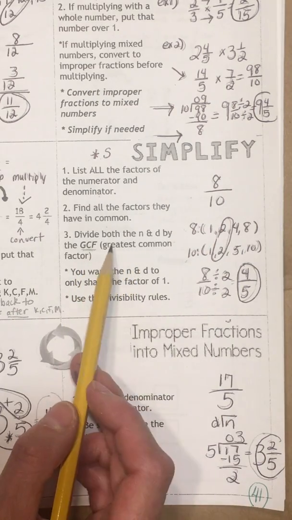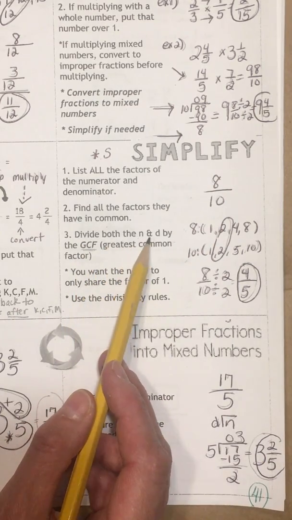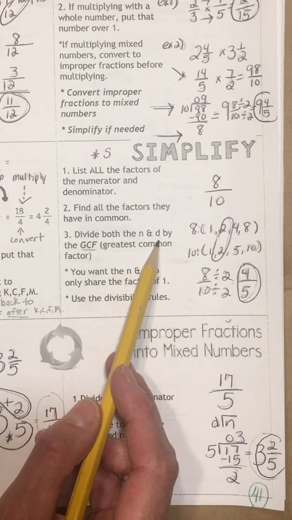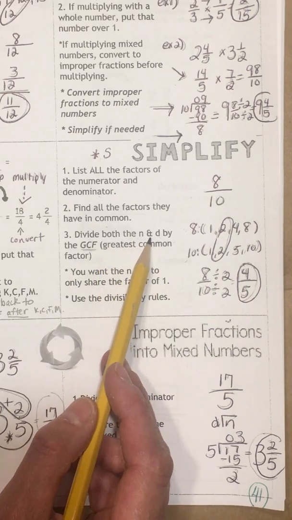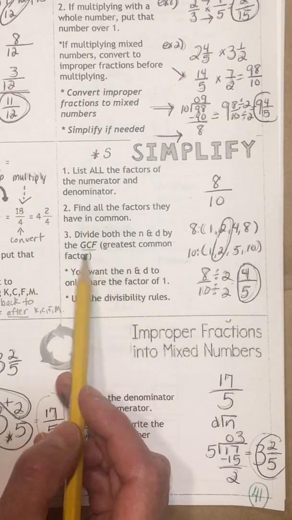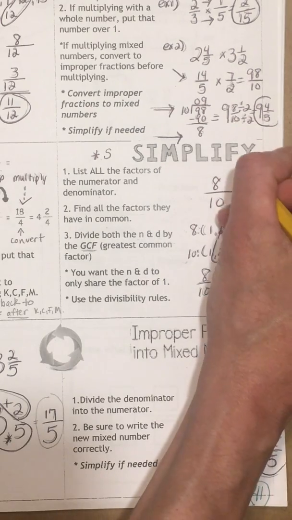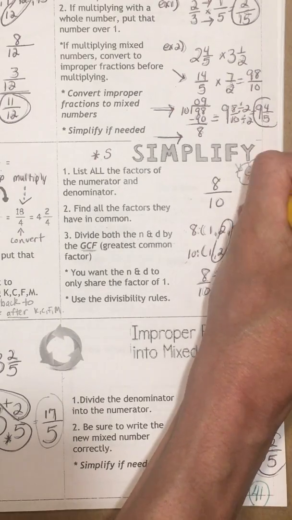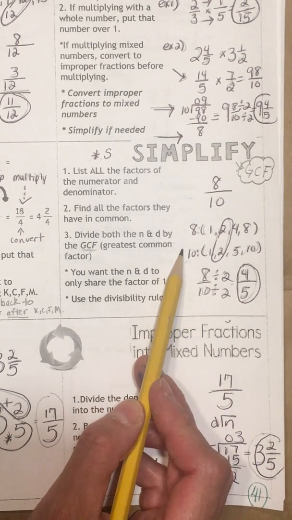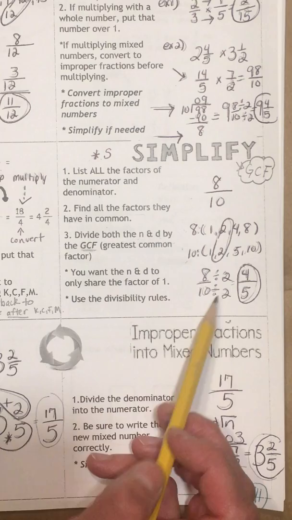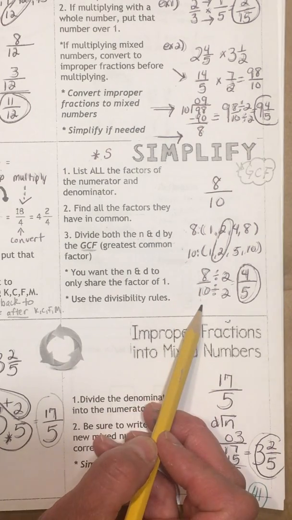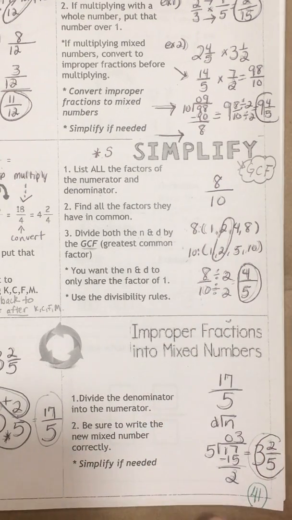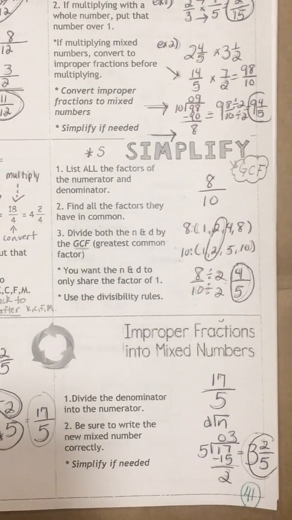And then you divide both the numerator and denominator. Whenever you see an N or a D, that's referring to numerator and denominator. You divide the numerator and denominator by the GCF, or the greatest common factor. So what should stick out to simplify is GCF. You factor out the numerator and denominator, you find that greatest common factor, and that is what you divide by. So 8 divided by 2 is 4, 10 divided by 2 is 5, and that is how you simplify.